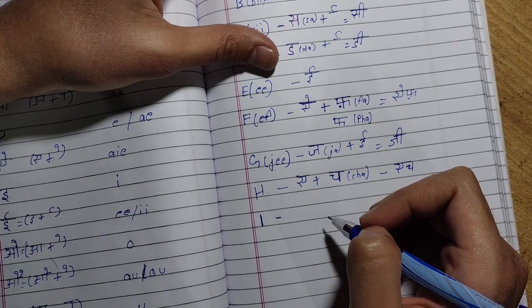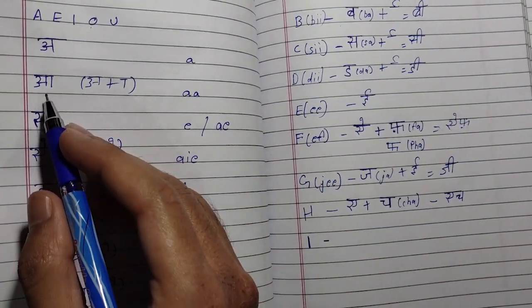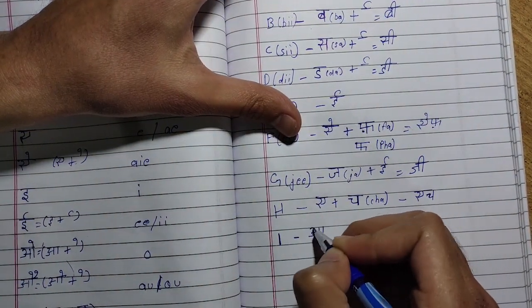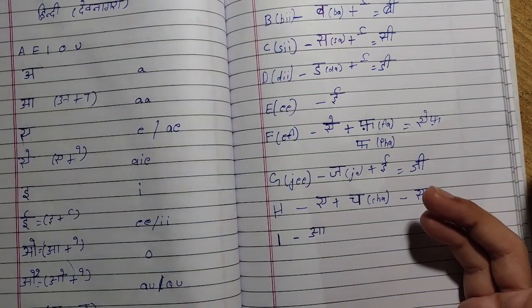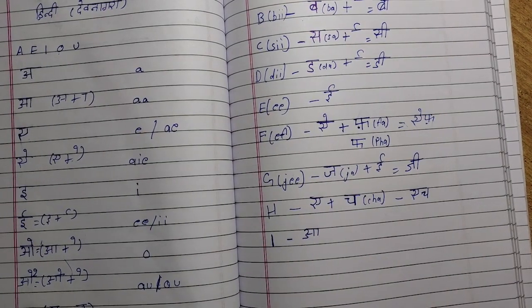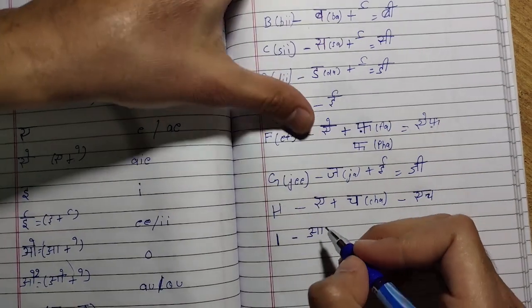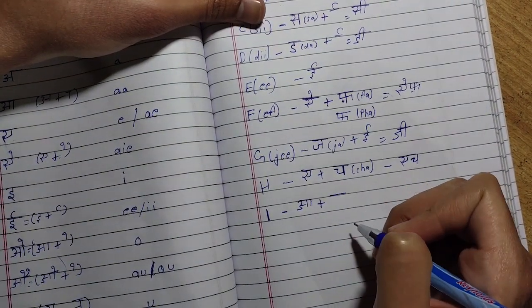We're going to use the R sound. If you remember, we have the R sound. So R, and there's a little Y sound at the end of I. It sounds like I, E. So plus we are going to add the Y sound to it.